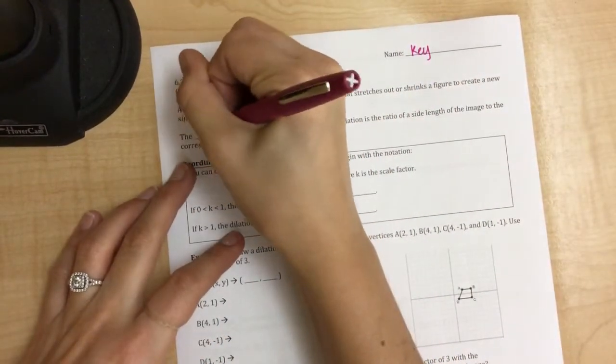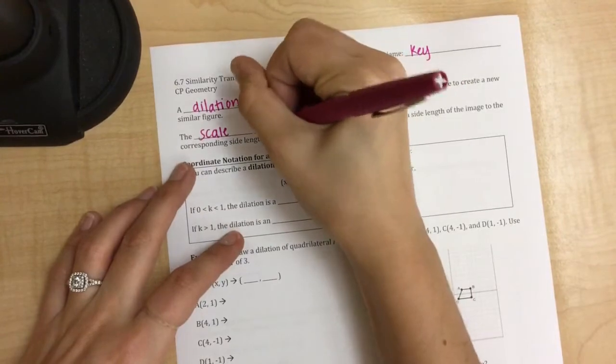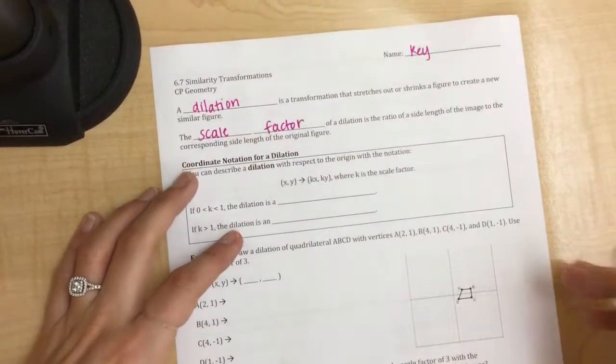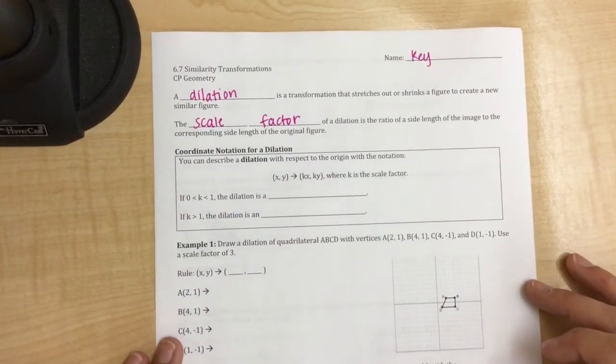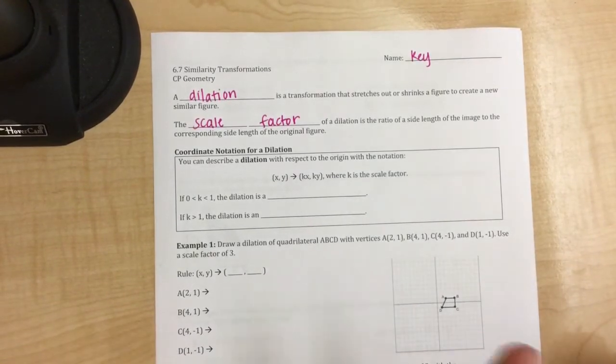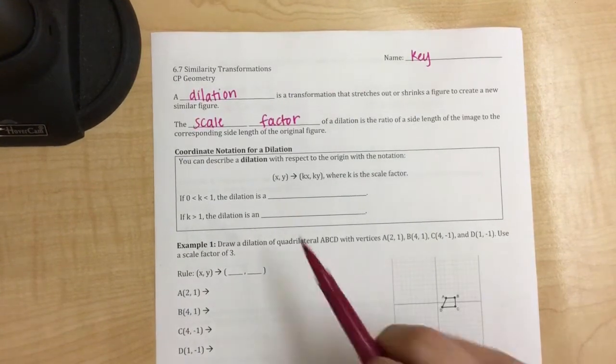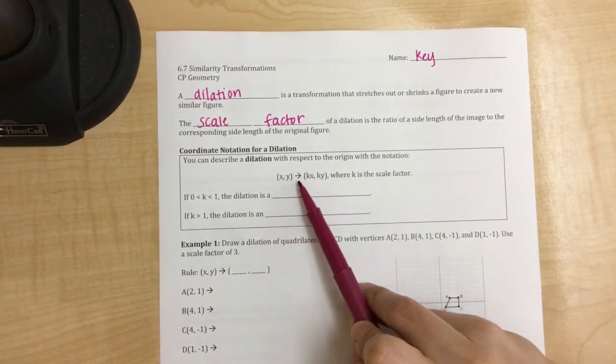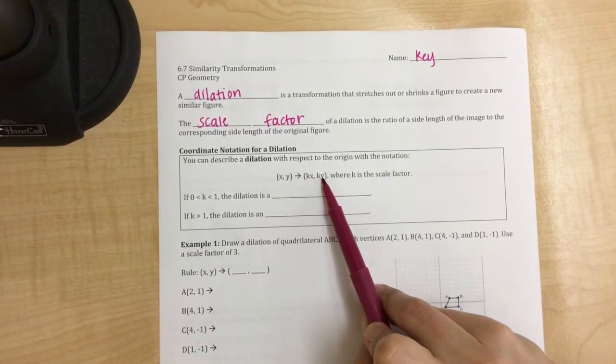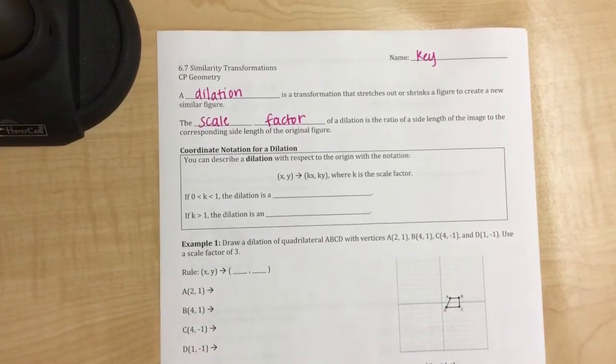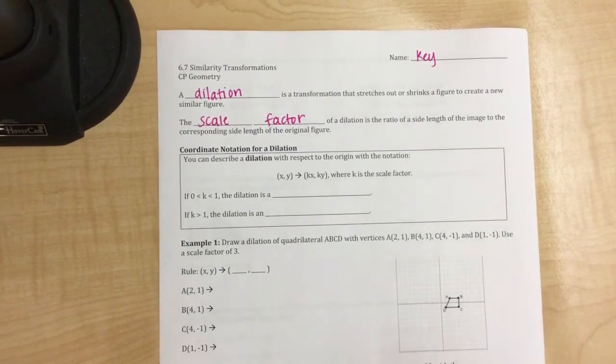We've used scale factor before when dealing with similar figures. Before, we talked about it like a fraction, and in this case today we're going to talk about it more as a whole number, like what number is being multiplied to get the new image or go back to the regular figure. You can describe a dilation with respect to the origin with the notation (x, y) arrow (kx, ky), where k is the scale factor. So you can tell we're going to be multiplying each x or y by the same number.